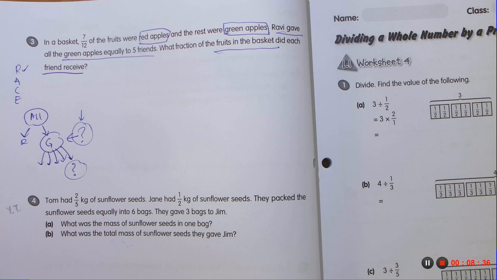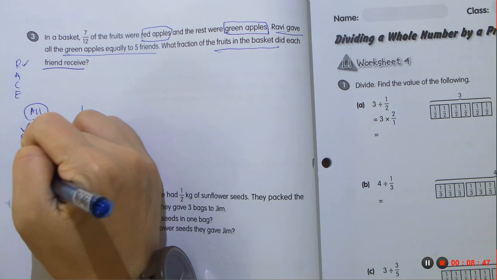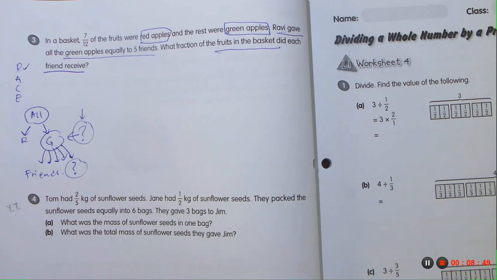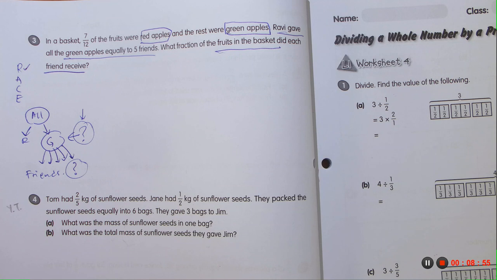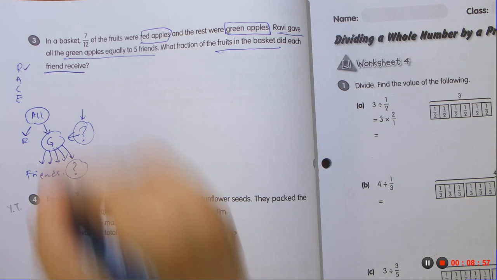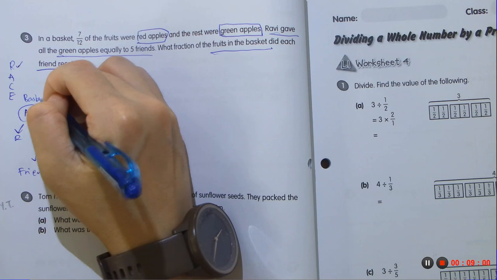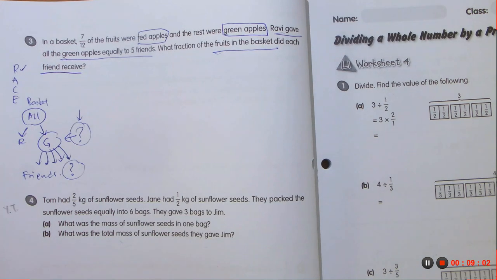There are 2 question marks here. So which one should I look for first? These are friends. So what is the first question mark? I should look. Yes, Skylar. Is it total in each?